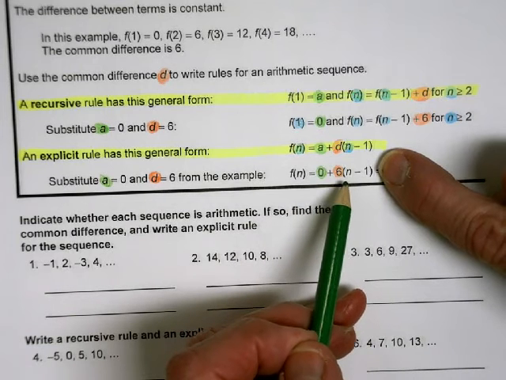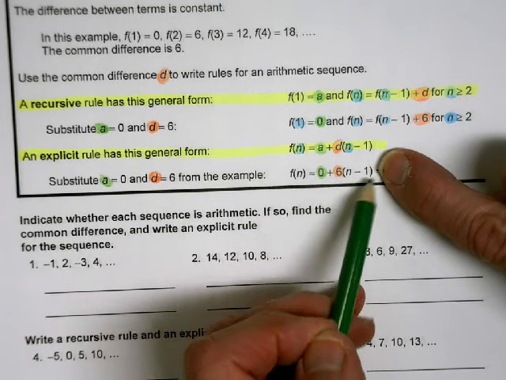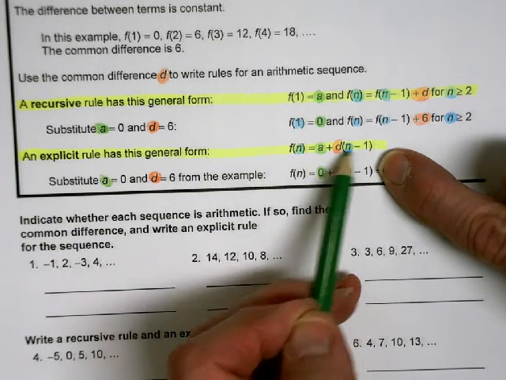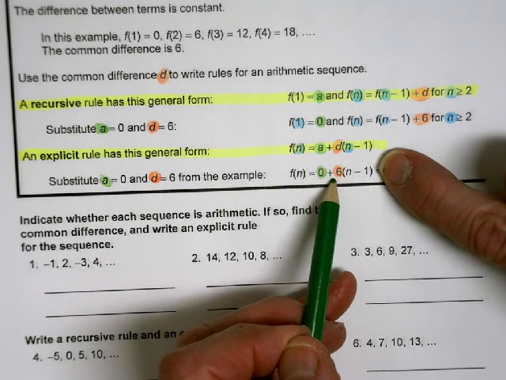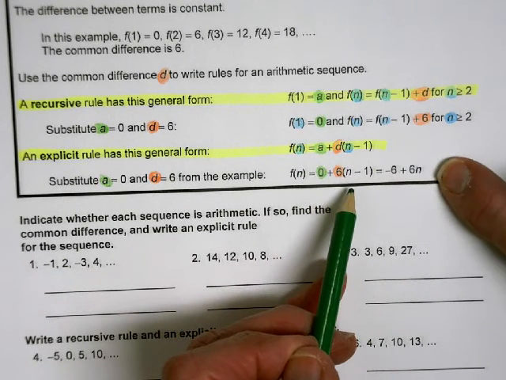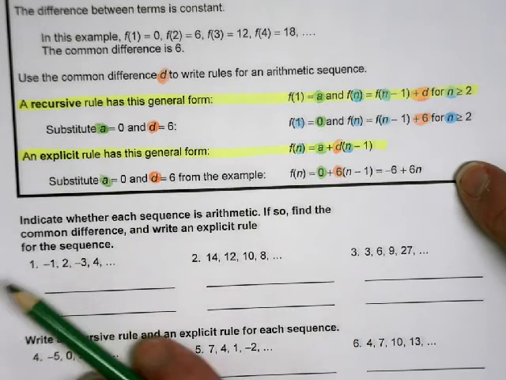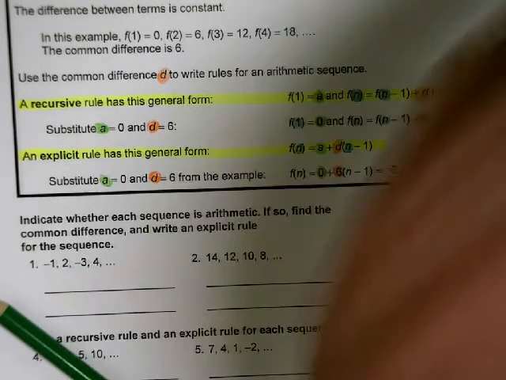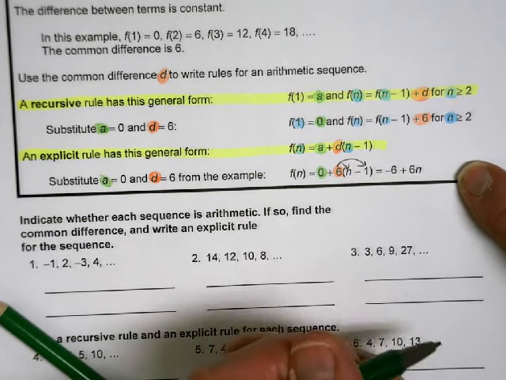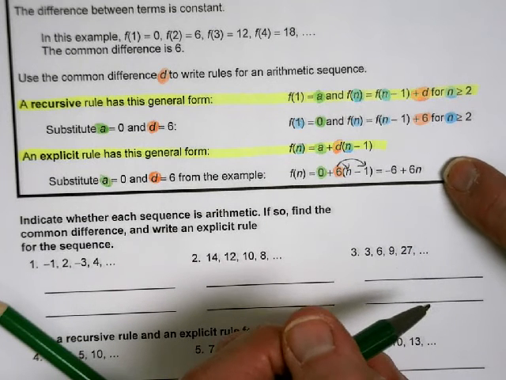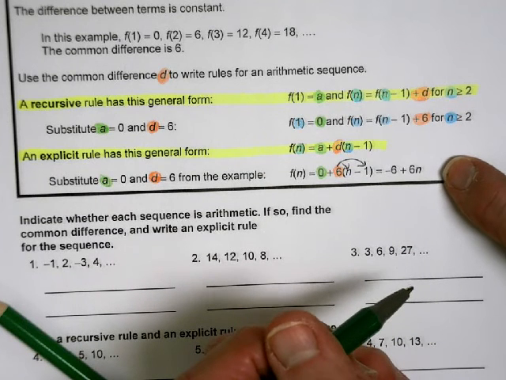And so I will tell you on the homework whether you have to do this step or not. They simplified this. This is nice to have it in this form because you see the first term, you see the common difference. But if you simplify by distributing the 6 and combining like terms, you get this result.